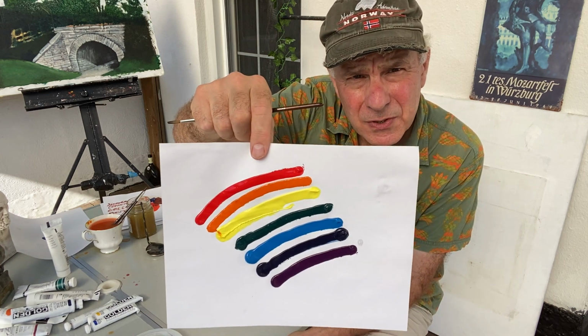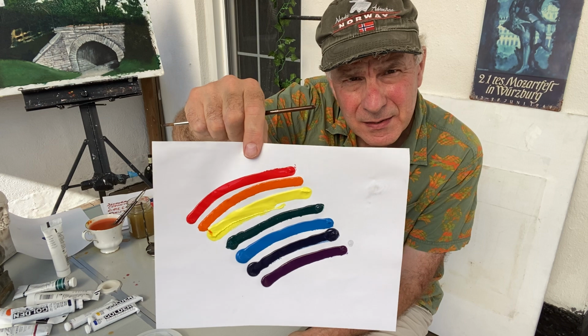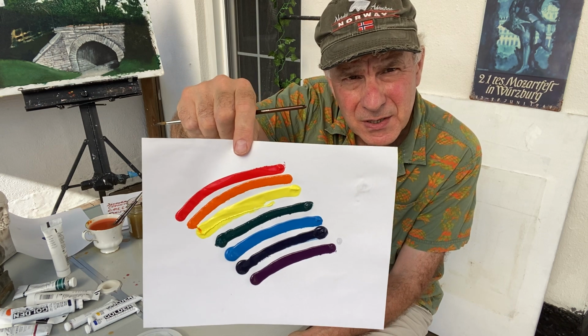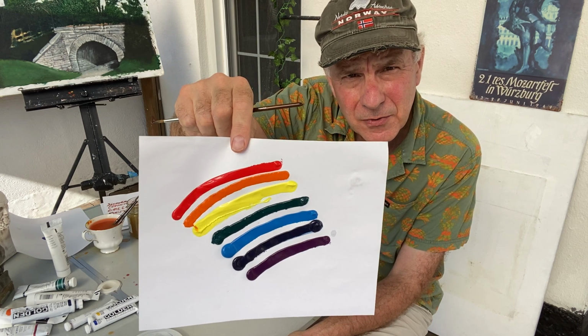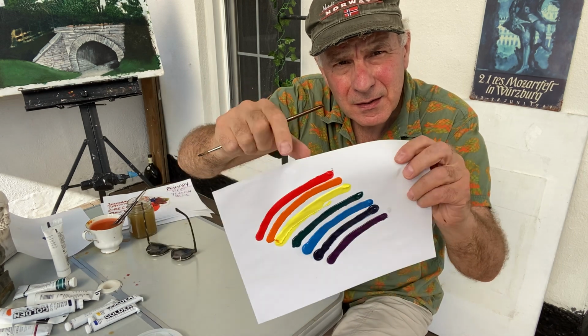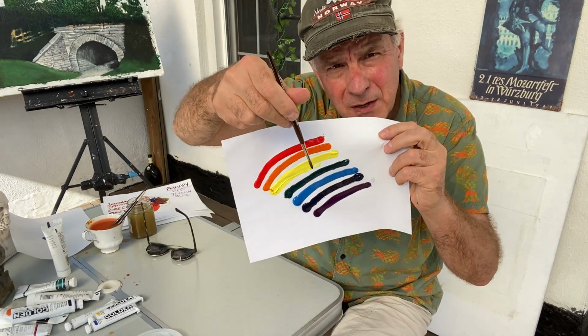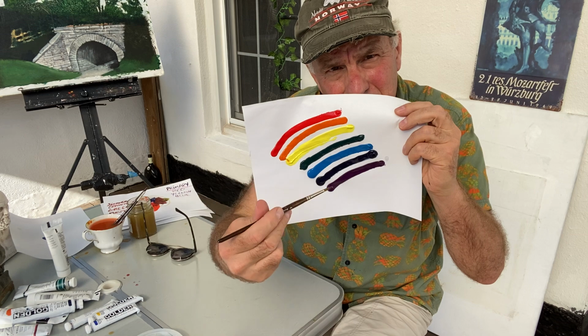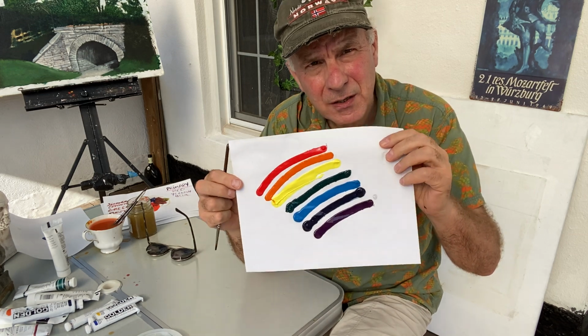And each one of those colours is vibrating at a different frequency. That's why you perceive it in that particular form. Top here are the warm colours, and the bottom here are the cool colours.